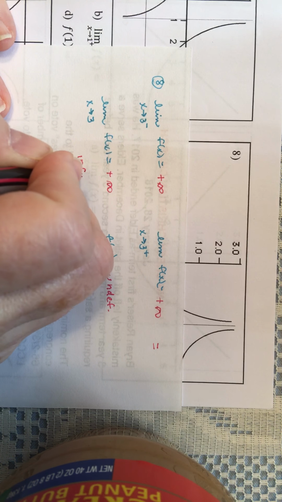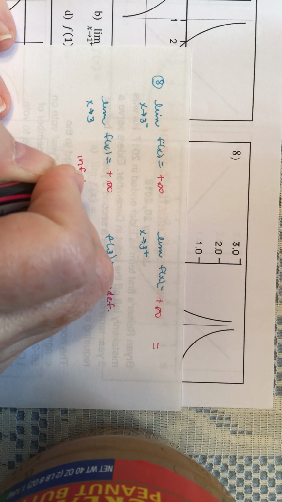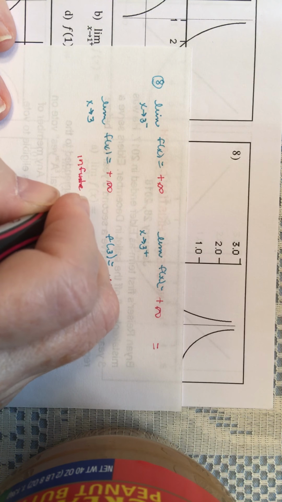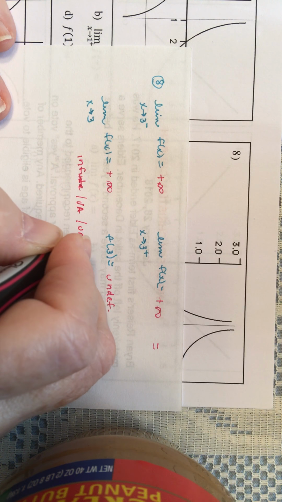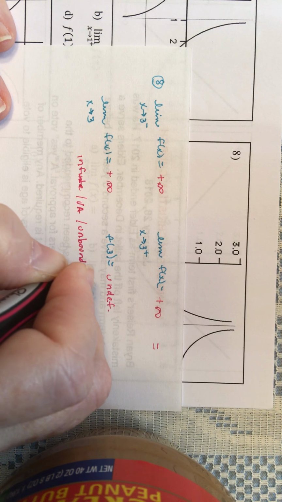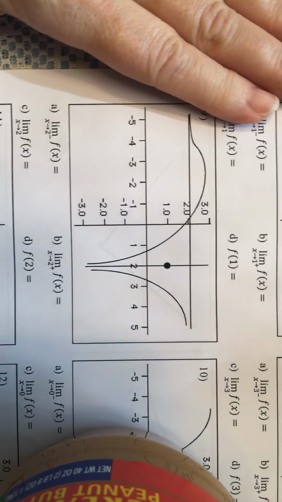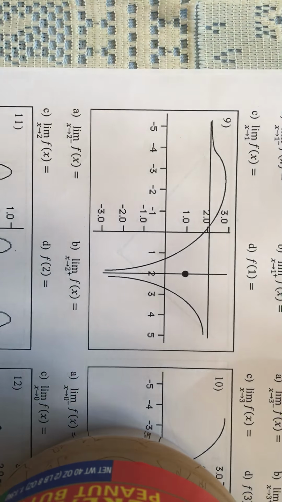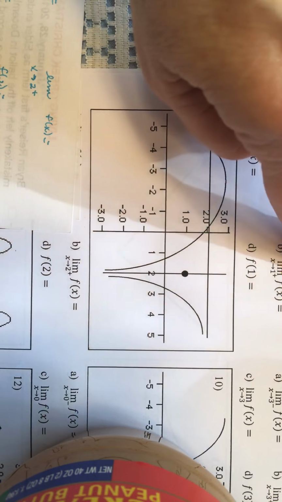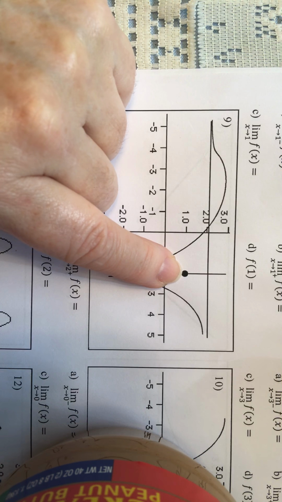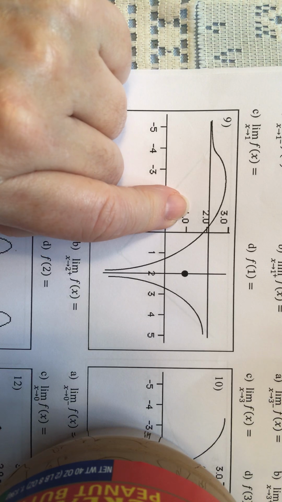Again, it's classified infinite, vertical asymptote, and unbounded. Pick your favorite. Okay, the last one that will be different will be number 9. Notice I do have a horizontal asymptote. I do have a vertical asymptote at 2. I do have an ordered pair at 2, 1.